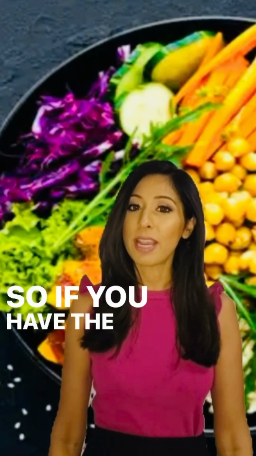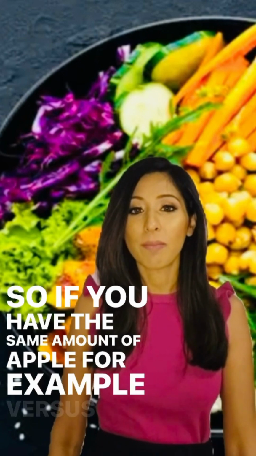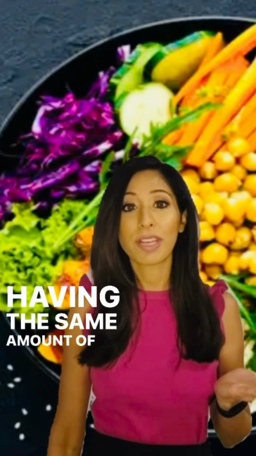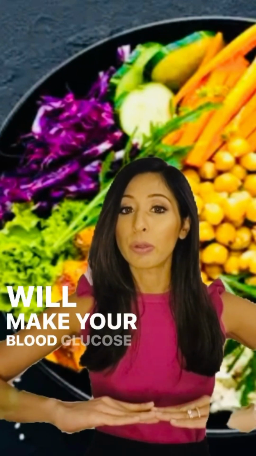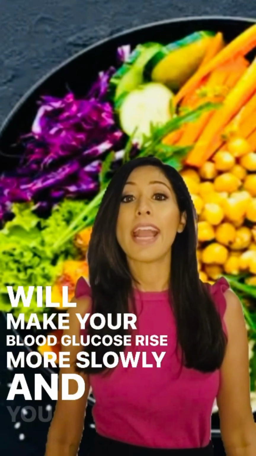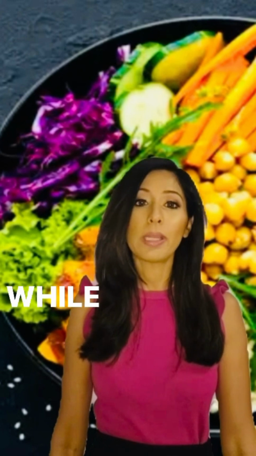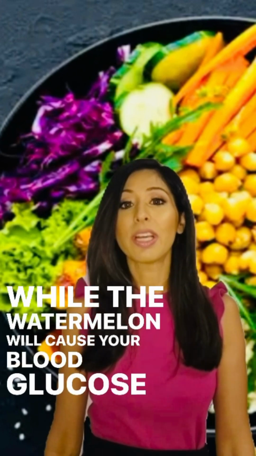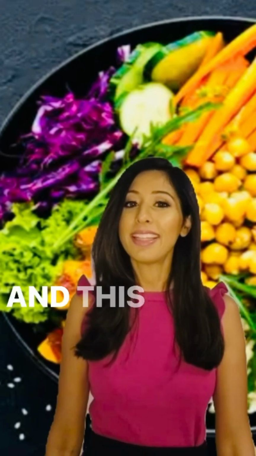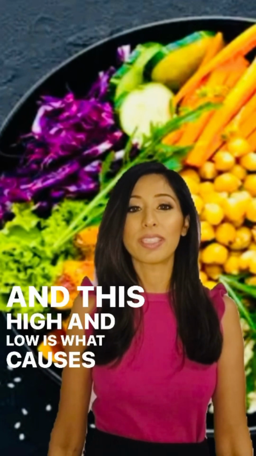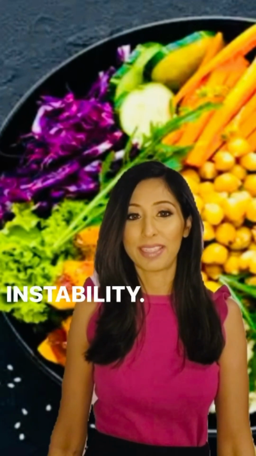If you have the same amount of apple, for example, versus having the same amount of cantaloupe or watermelon, the apple will make your blood glucose rise more slowly and you won't see the spike, while the watermelon will cause your blood glucose to spike up really quickly and come down really quickly. And this high and low is what causes the blood glucose instability.